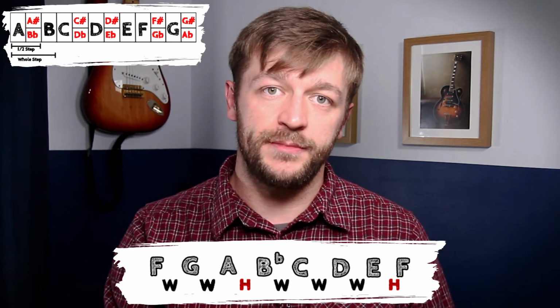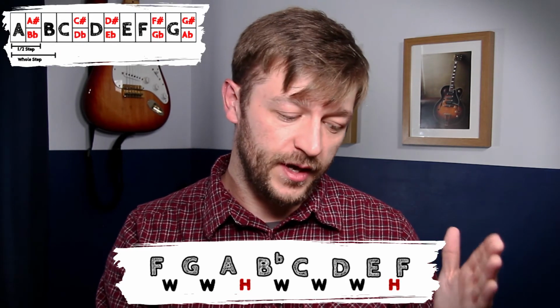So changing that B to B flat has fixed the problem from A to B, and it's also fixed what would have been a problem going from B to C. So that's the only option. We could only change the B to B flat. That's the only option we had.